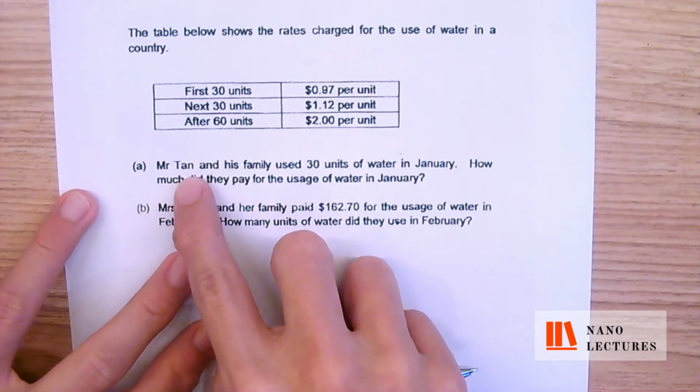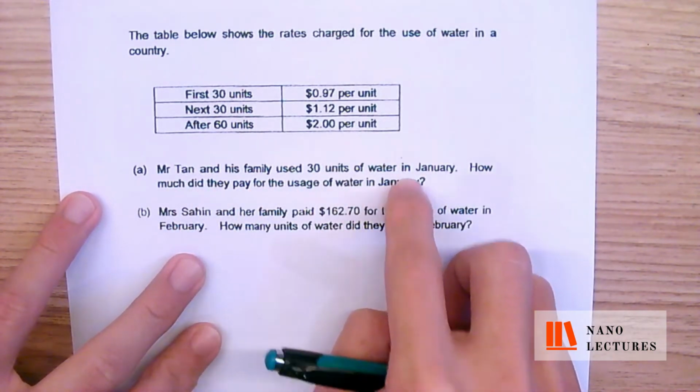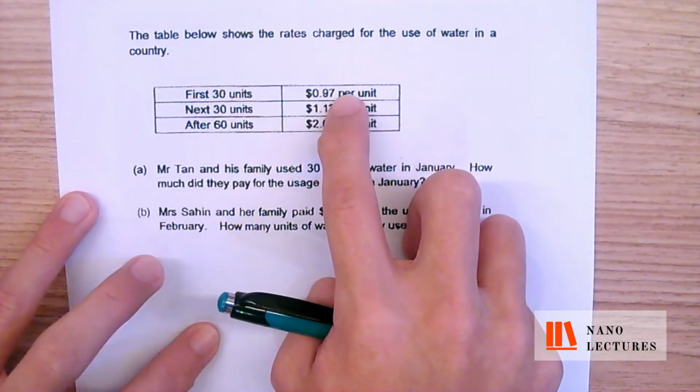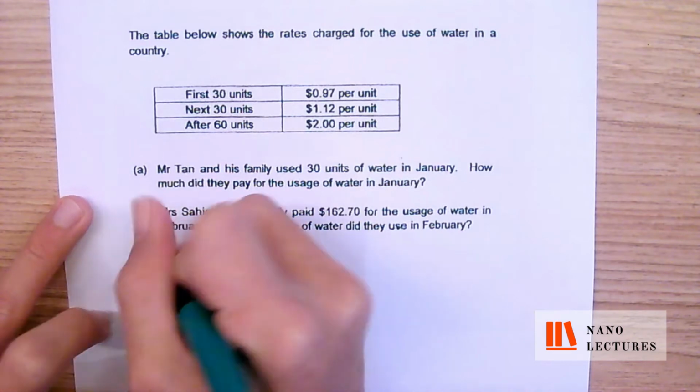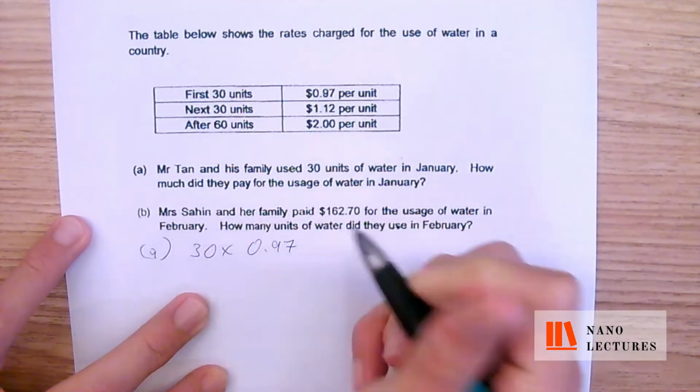Now, part A, they said that Mr. Tan and the family used 30 units in January. How much did they pay for the usage of water in January? Since it's only 30 units, it will be 30 units multiplied by 97 cents. So the first part is actually quite simple. Over here will just be 30 multiplied by 0.97.